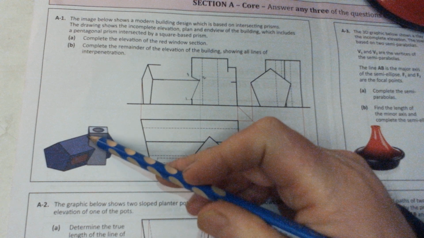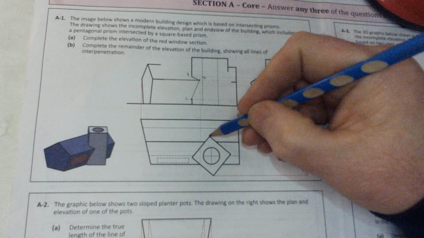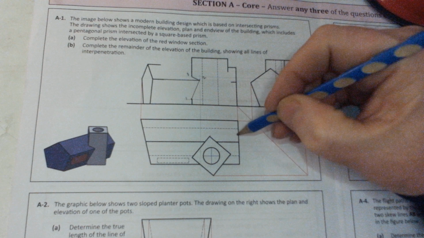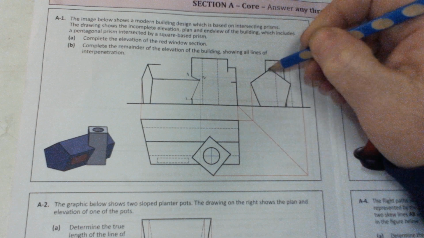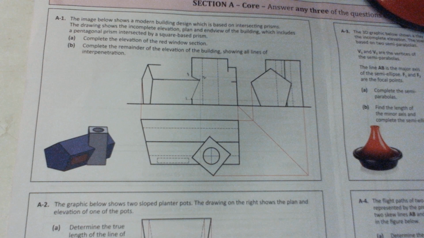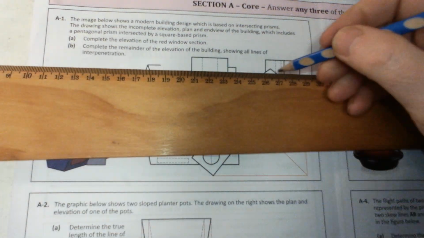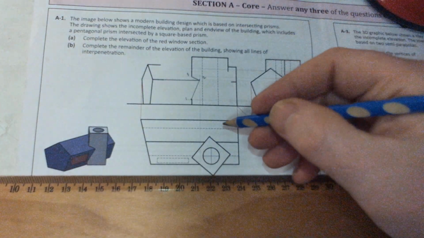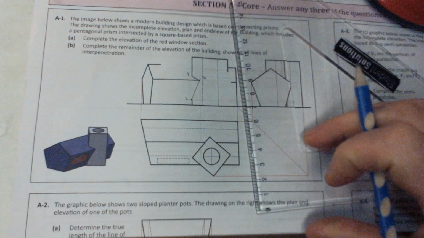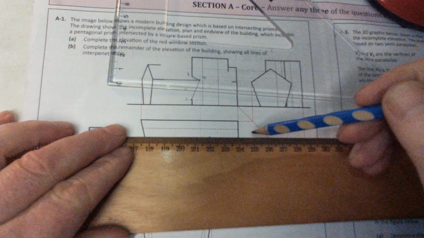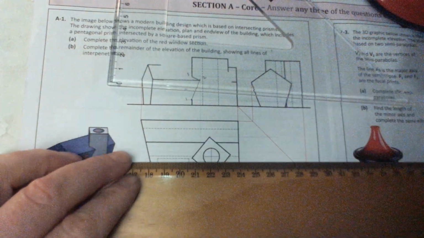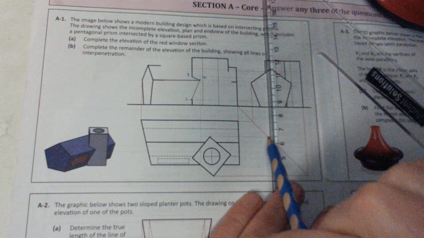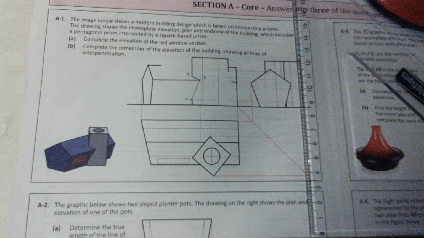Now the next point we want is the back. Now that is here. Or in other words, if I follow that over and up, it's this point here. So that's going to be point 4. Because if I was just to show you, if I brought that over to the in view and up, that is that back edge there.